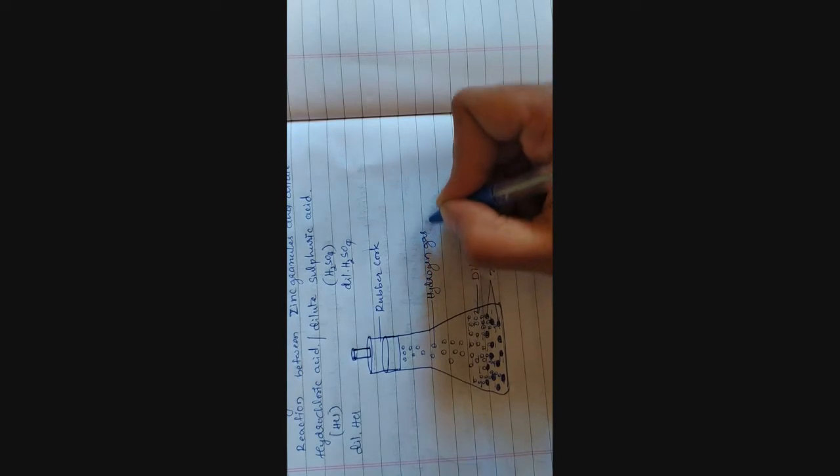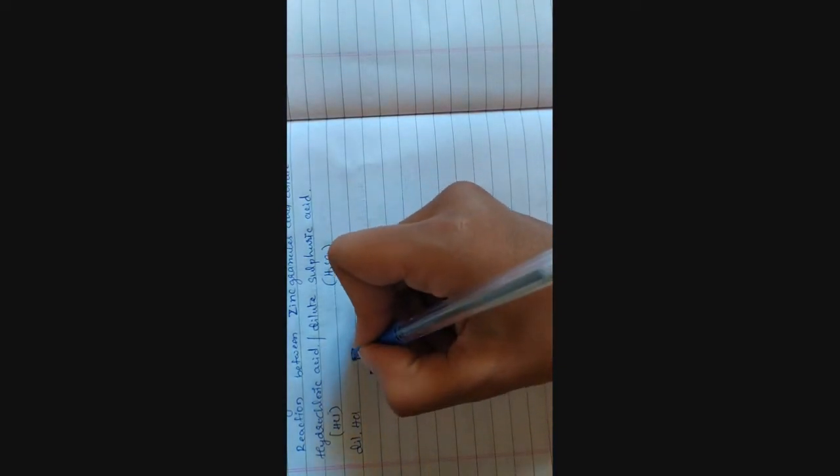Hydrogen gas is released. This released hydrogen gas will move upward and move out of this conical flask through this tube.